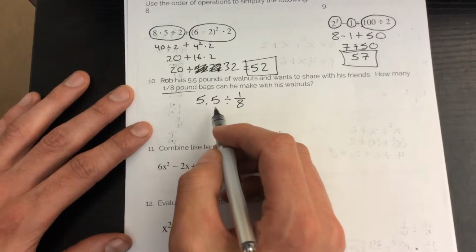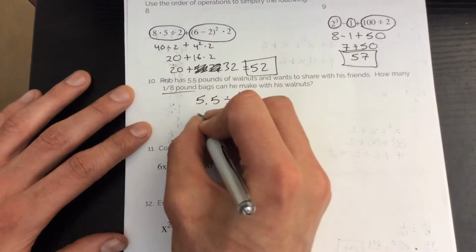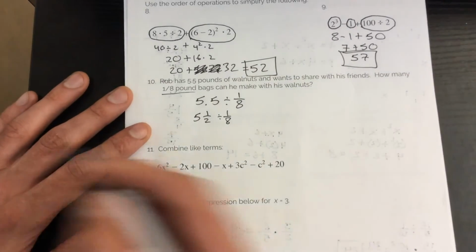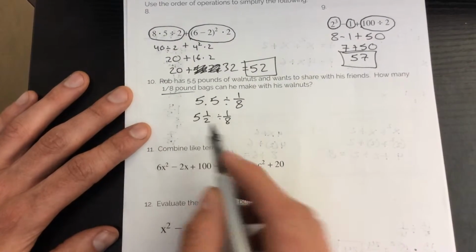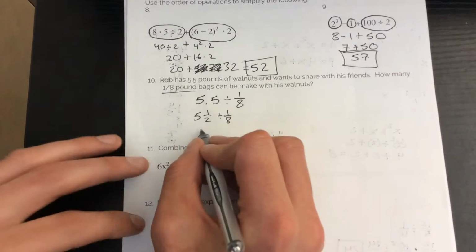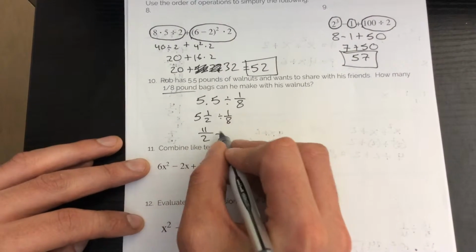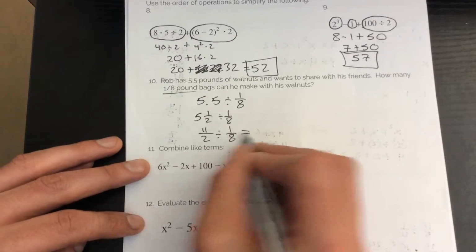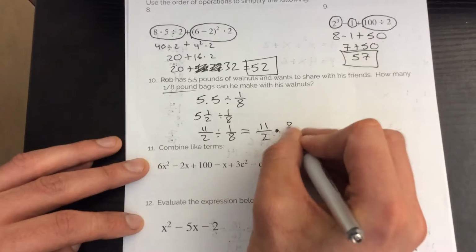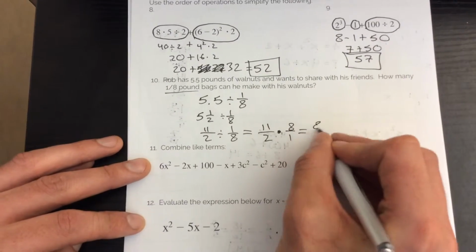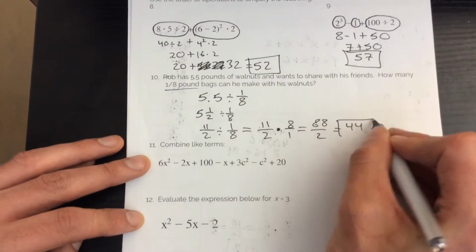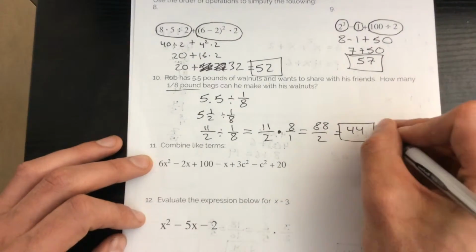I'm going to convert these both to fractions. So I'm going to make this 5 1/2 divided by 1/8. Just like we did on the front side, I need to make this an improper fraction before I divide, or before I flip and multiply. 2 times 5 is 10, plus 1 is 11. Now I'm just going to go across here. So keep the first one, change it to multiplication, 8 over 1. And that would be 88 over 2, which if I divide is just 44 bags. We can say bags.